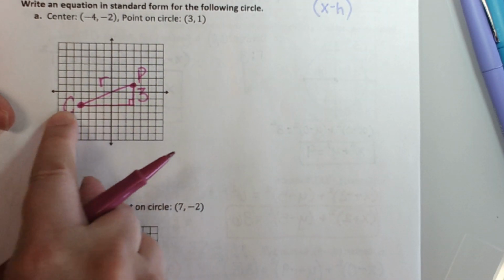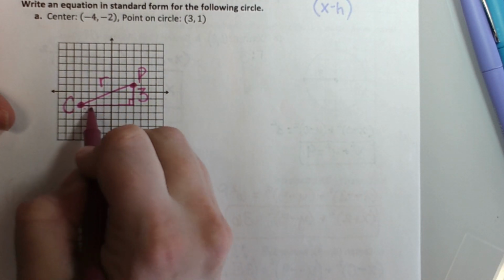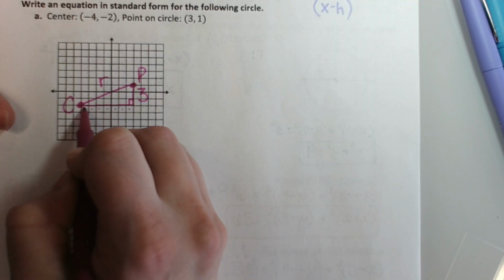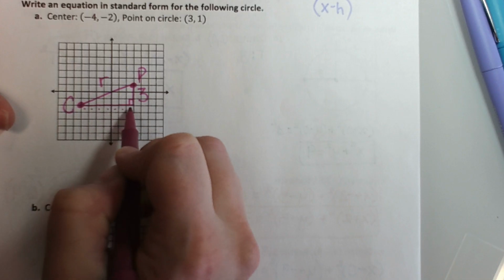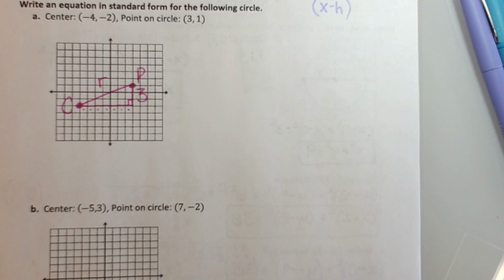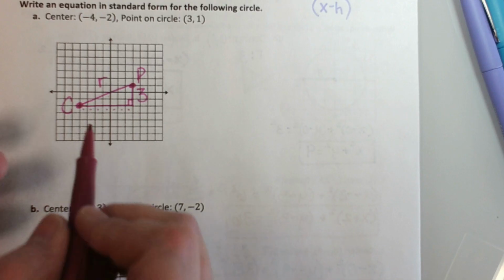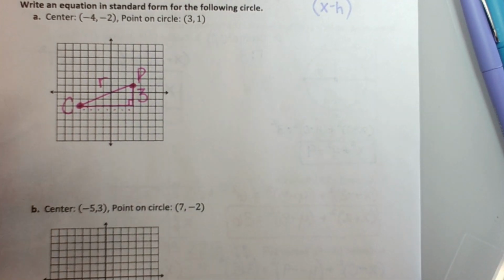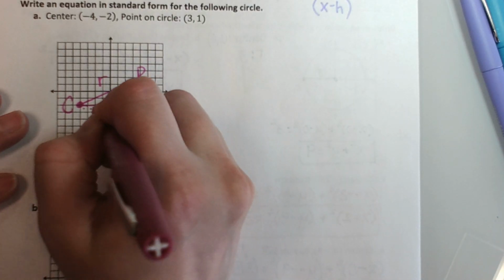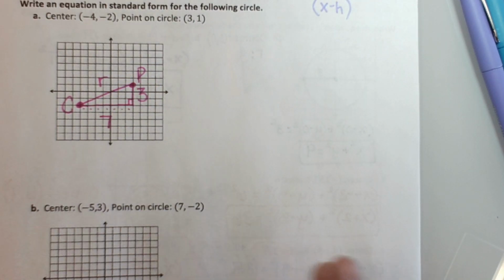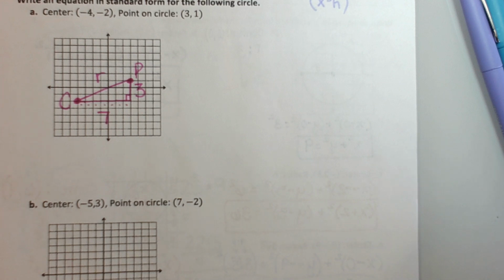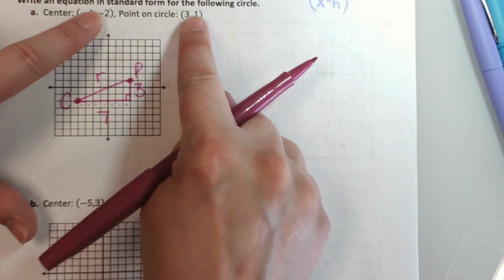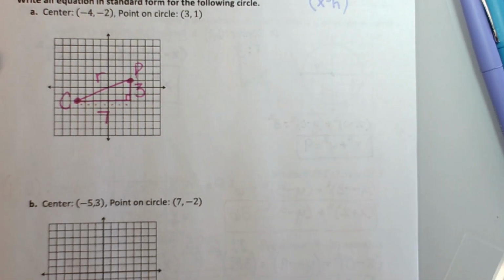What is this side length? 1, 2, 3, 4, 5, 6, 7. You have to count boxes. 1 box, 2 box, 3 box, 4 box, 5 box, 6 box, 7 box. Should be 7. You could also have found those numbers by subtracting these. Big minus little. Or you could just use the triangle.